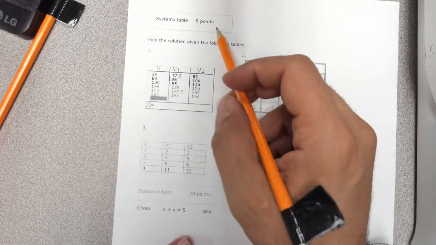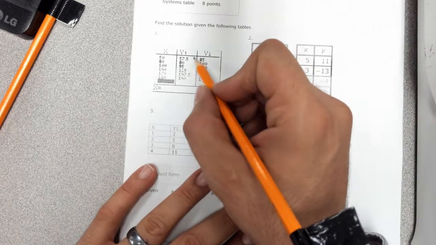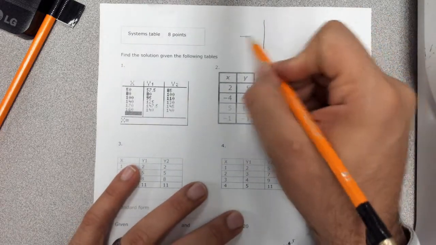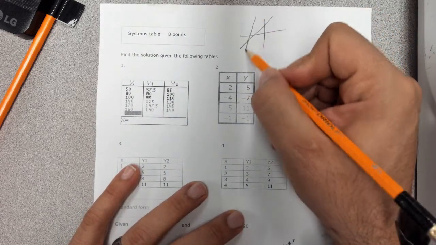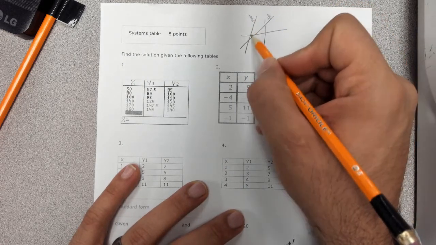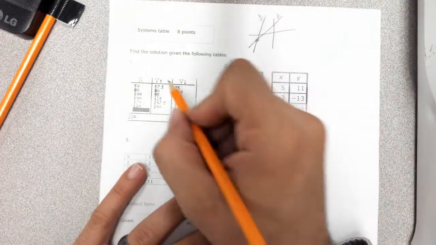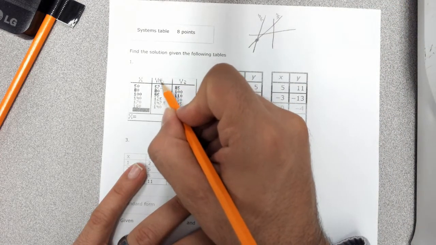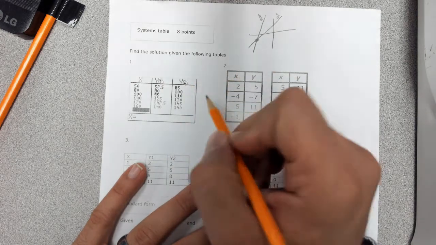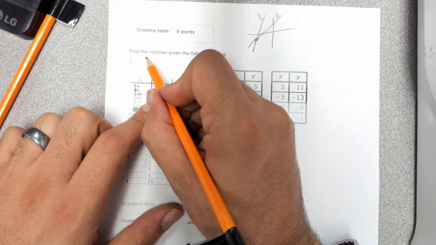There's also going to be questions on the test where it's systems, but it's on the table. The way to work out the table is I want you to think of those lines. Here's the intersecting lines. If this is a person right here, and this is a person right here, the only place they can meet is right there. There's only one place, there's only one solution. So I want you to think that this is the first person, and this is the second person. Whenever they're at the same spot, that's where the solution is.